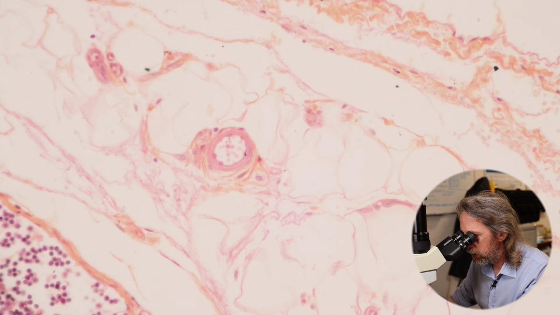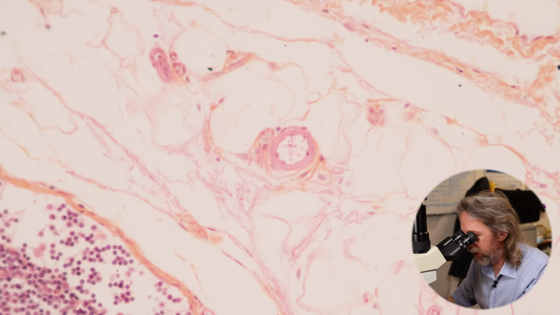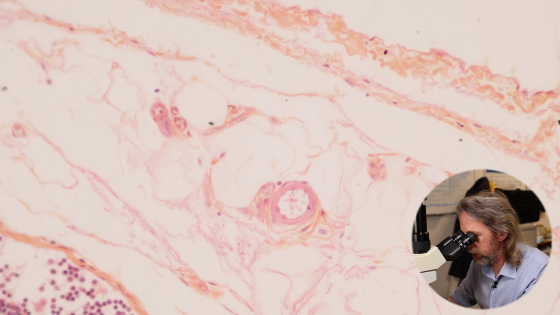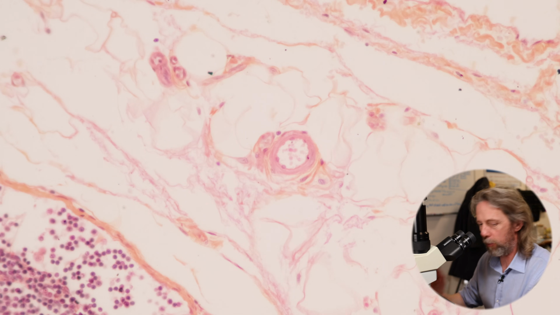Right. So we're in the fat, we're outside the lymph node now, we're looking at some blood vessels. There's your bog standard arteriole. We've got a few cells in the centre. The cells lining the inside of the tube are endothelial cells, and they're very flat. And then we have rings of smooth muscle around the outside, right?